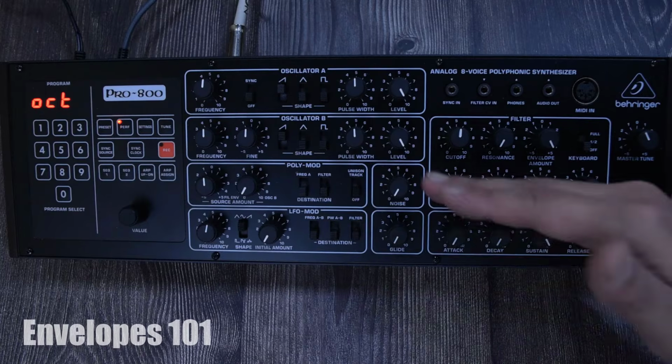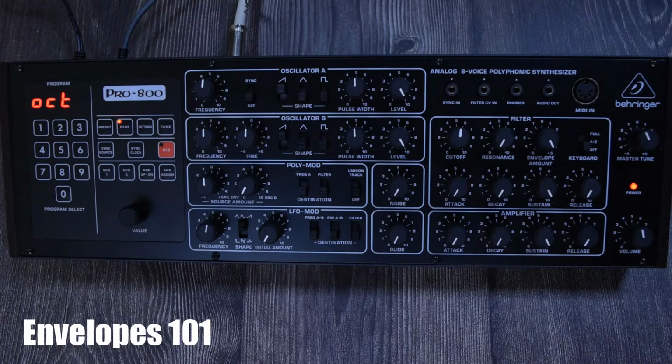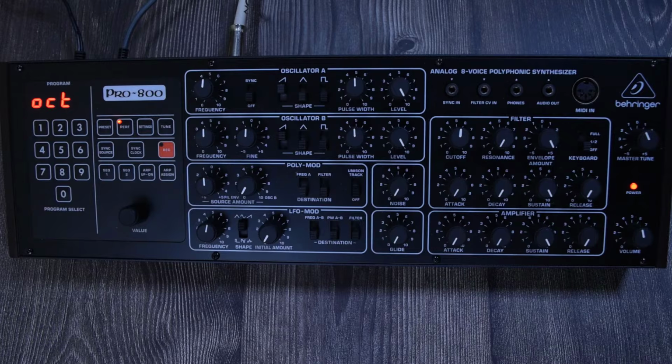Alright, so we need to talk about envelopes, and again, this is a Synth 101 section. If you already know how an envelope works, you can move on to the next section. If this is your first synth and you're still a little bit confused, you might want to stay. Now, the envelope is attack, decay, sustain, and release, and it will decide how the volume or the filter is going to move the cutoff.